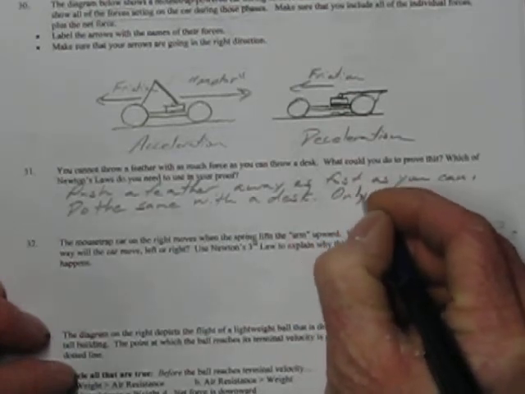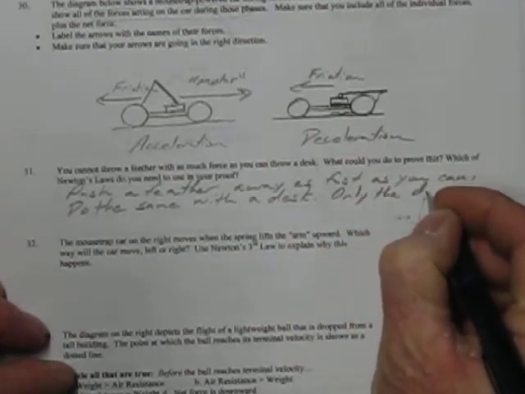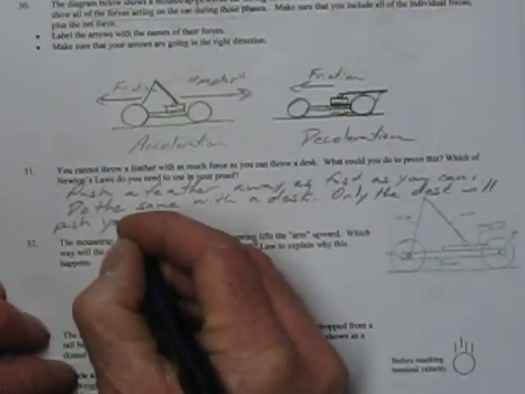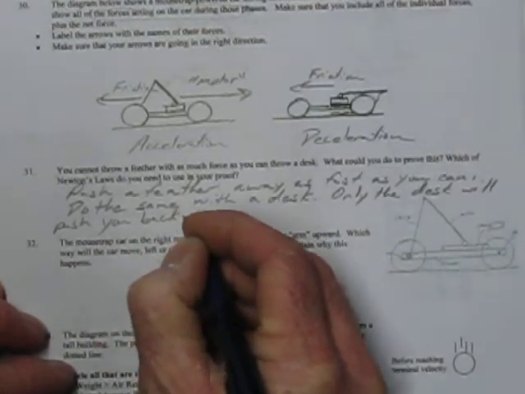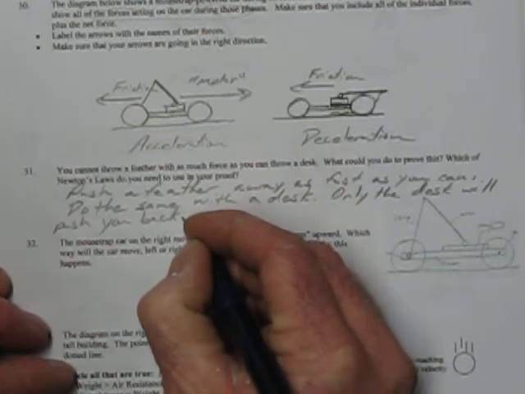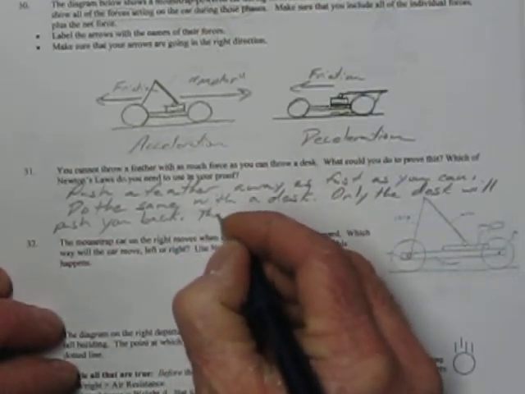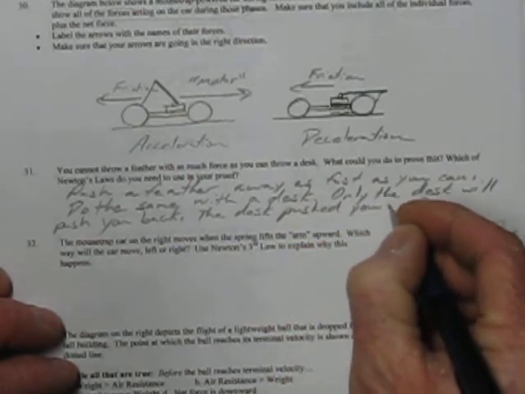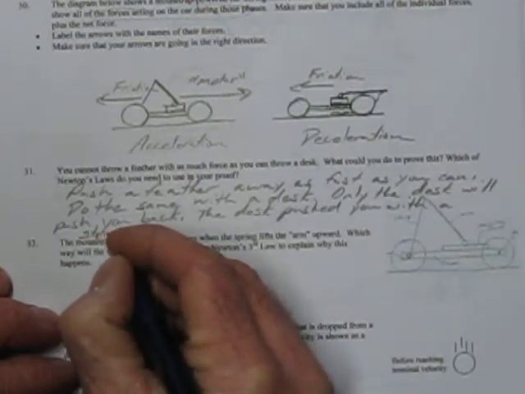So I'm going to write, only the desk will push you back. So the desk pushed you with a stronger force.